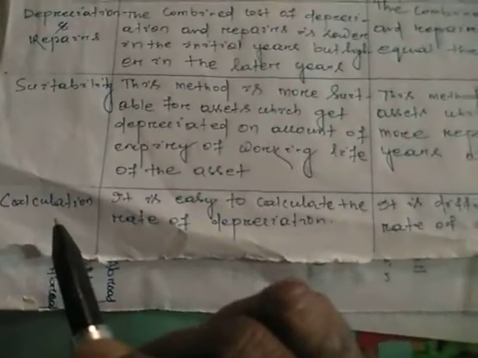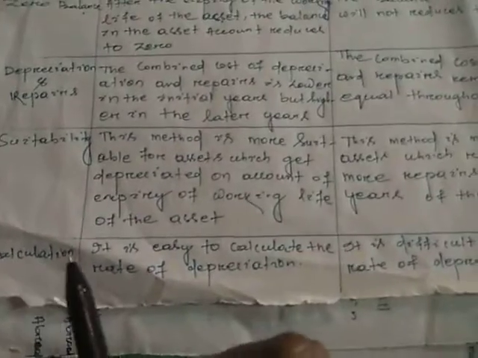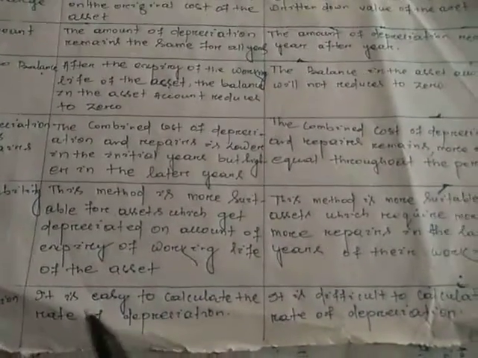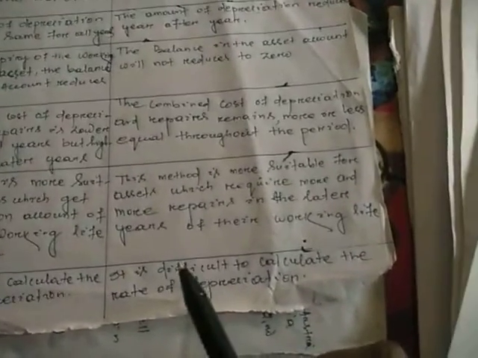Now come to the last point, that is calculation. How is it calculated in the SLM method? As you know, it is a direct calculation, so it is easy to calculate the rate of depreciation. But in case of WDB, it is difficult to calculate the rate of depreciation. As we know, the value will be reduced and the amount will be calculated. That is the reason we can say, this is your difference between the straight line method and the written down value method.